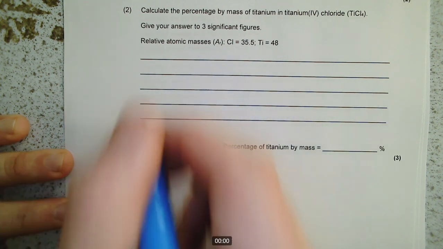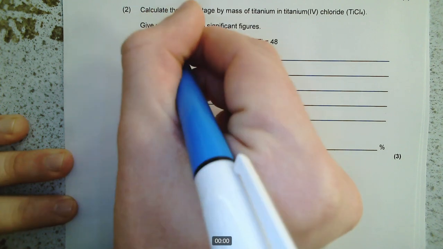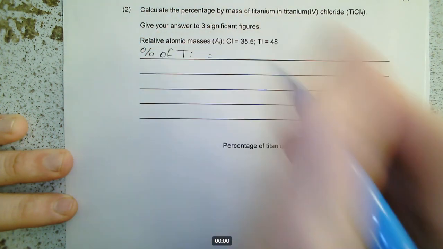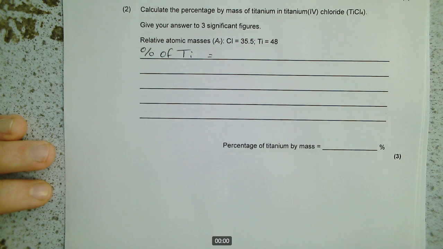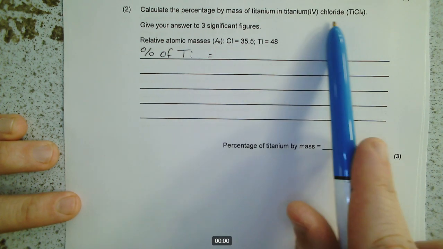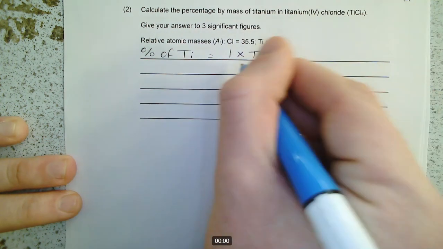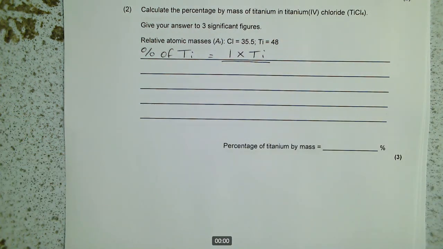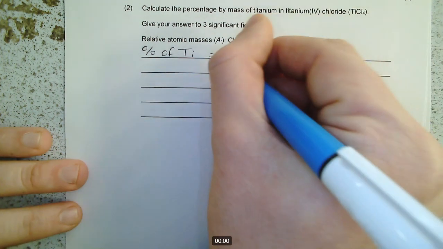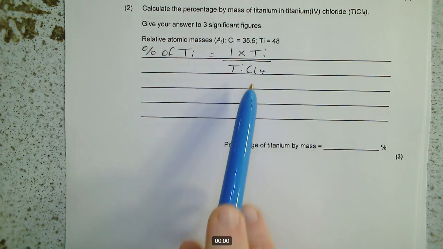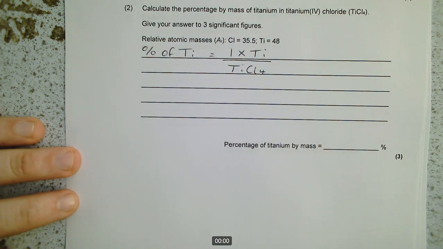So TiCl4, titanium chloride, let's draw a little equation again. So I want percentage of titanium, and that is going to be all of my titaniums, and again in here I have one titanium, and I'm dividing it by the total MR of TiCl4. Now in this question I don't get given that, so I need to work it out.